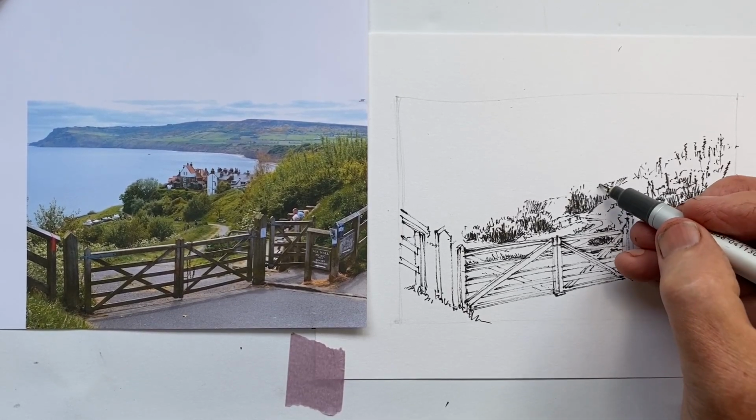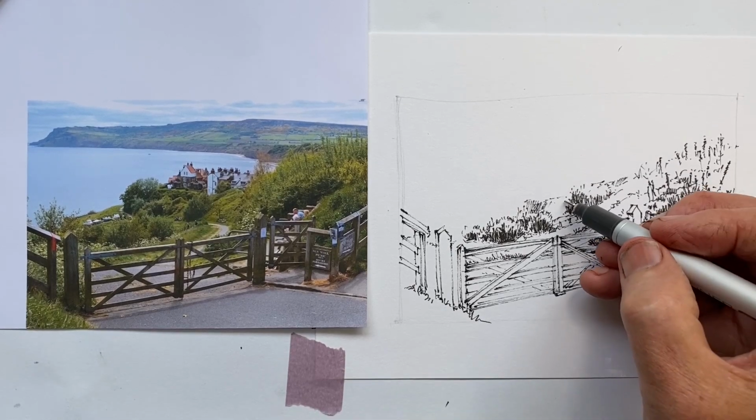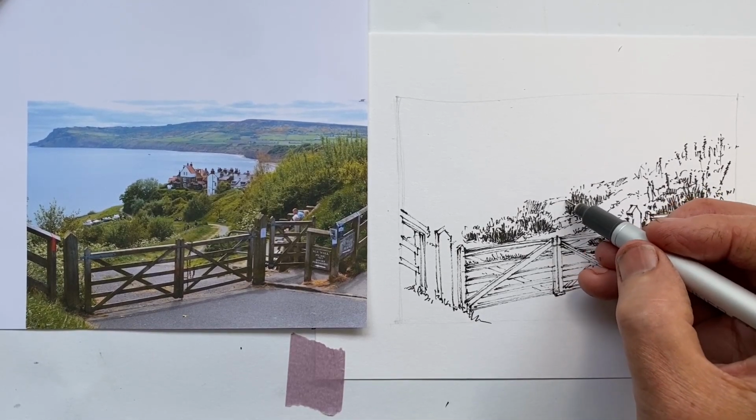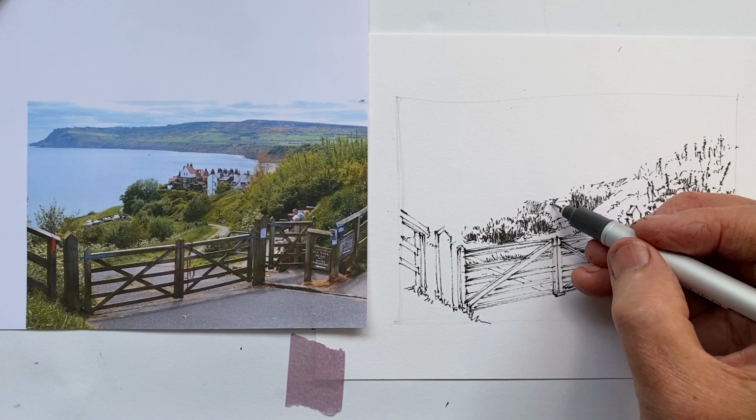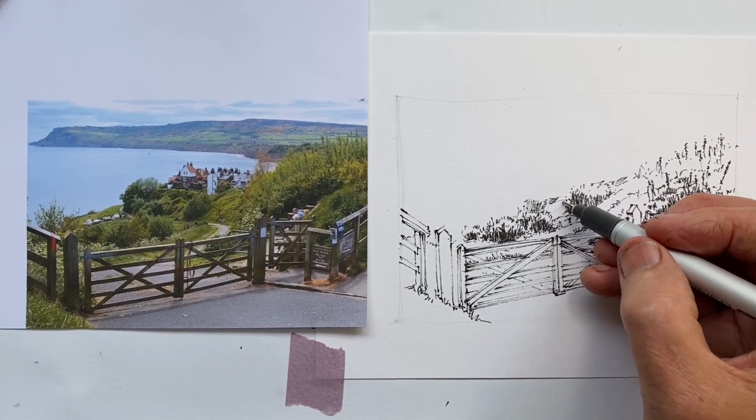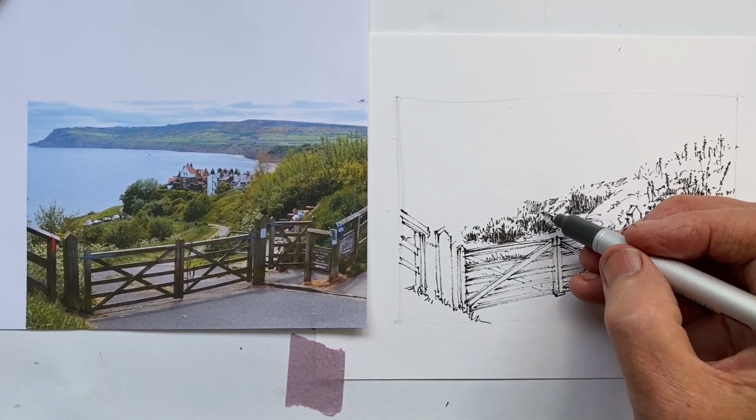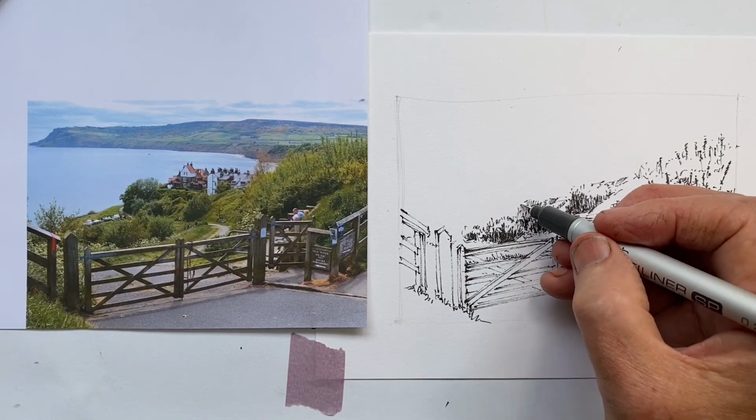We really want to work on being able to capture in some credible way with our marks every element that we're going to find in our subjects.